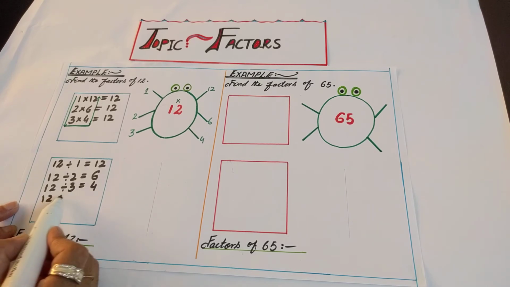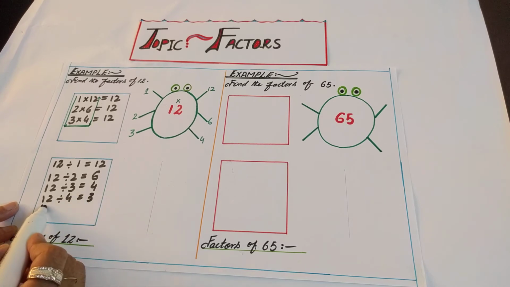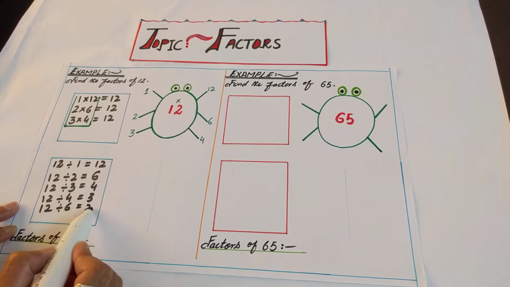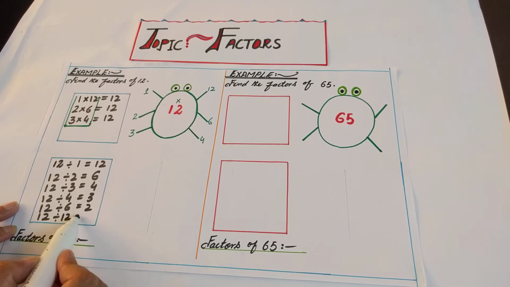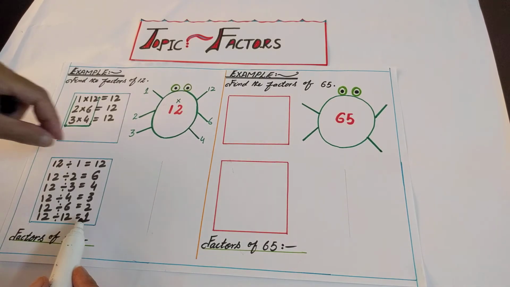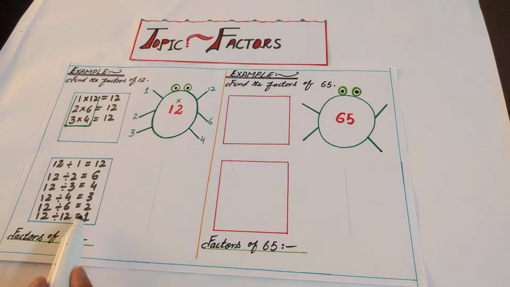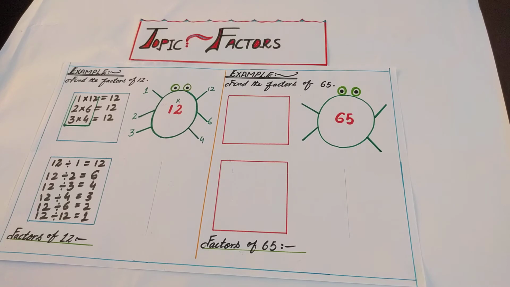12 is divisible by 4. Yes, 4 3s are 12. 12 is divisible by 6. Yes, 6 2s are 12. And 12 is divisible by itself. 12 1s are 12. As I have already told you, 1 is the factor of every number and the number itself is a factor. Now by the division method, these all are the factors of 12.